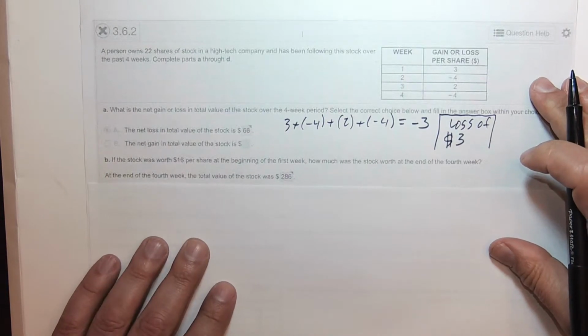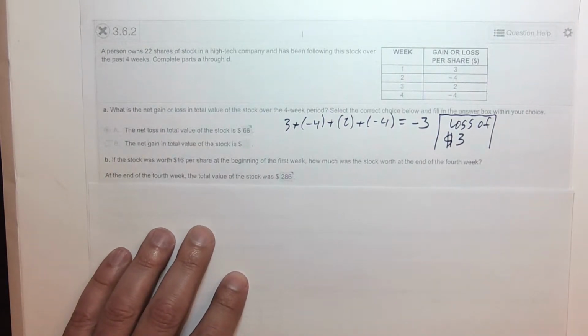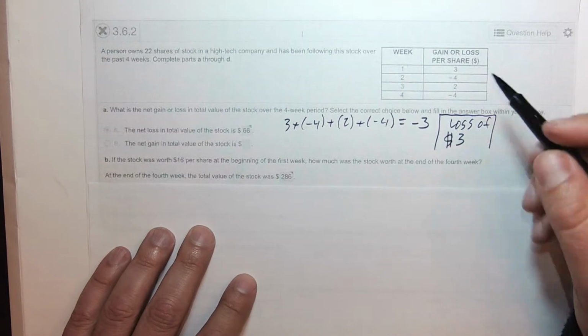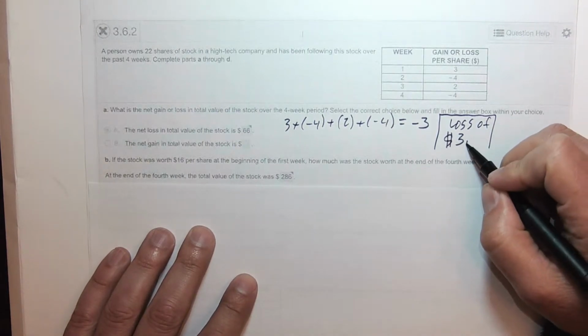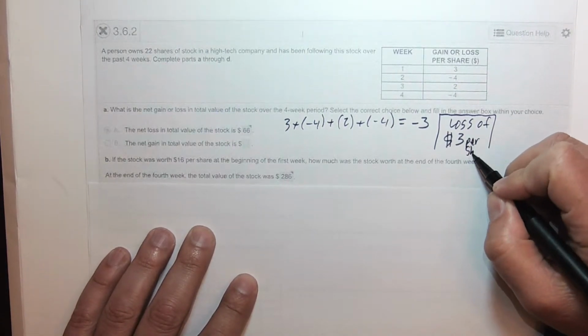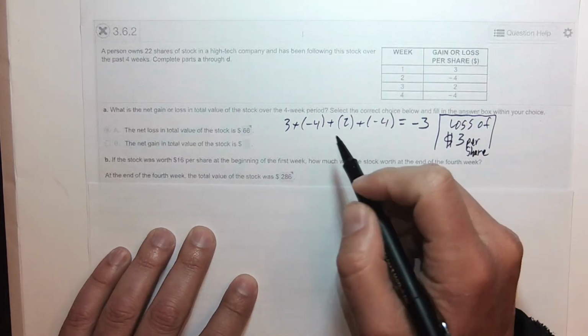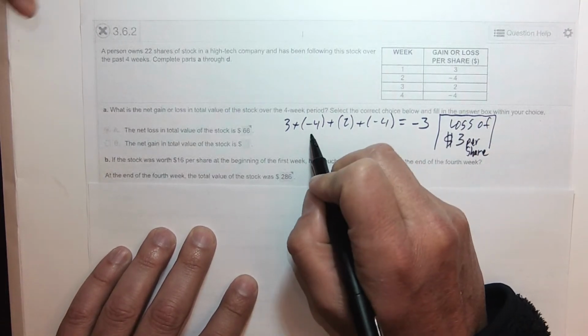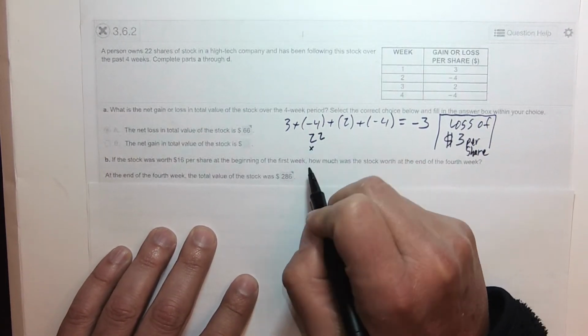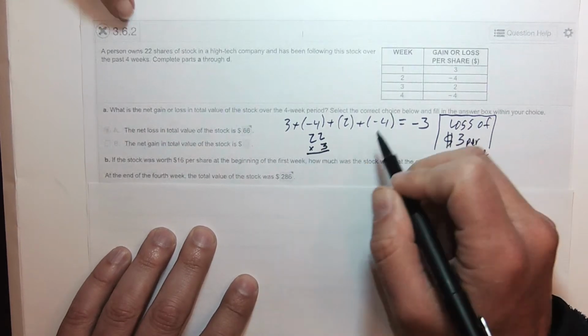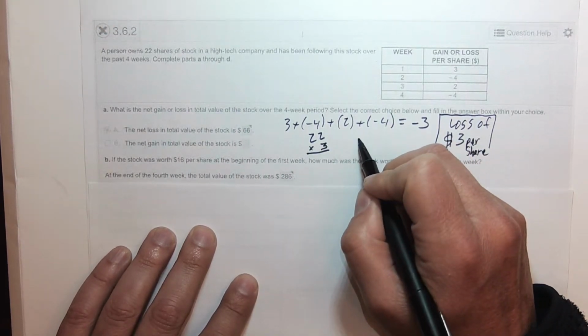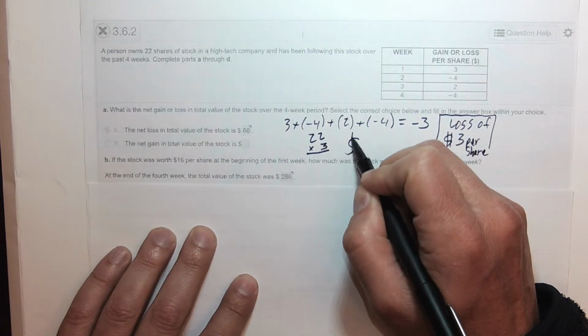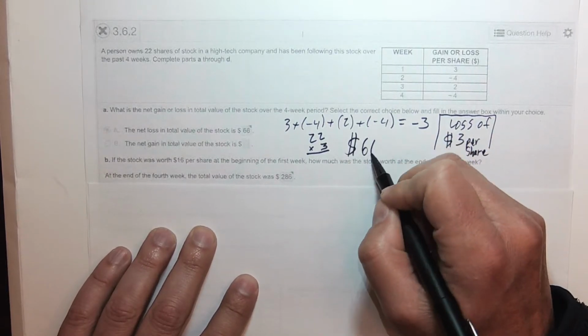Next up, if the stock was worth $16 per share at the beginning of the first week, oh, you know what I didn't do? This is per share. So the final answer for this one should be 22 times 3, giving us a total of $66.